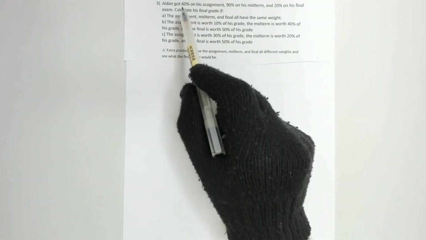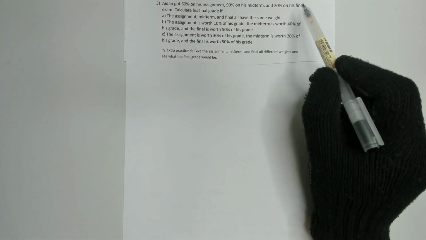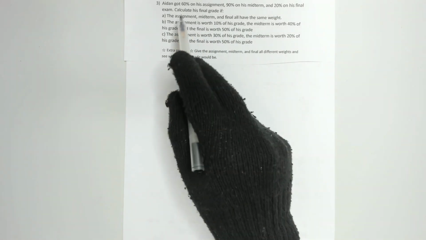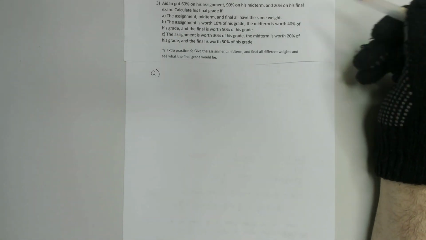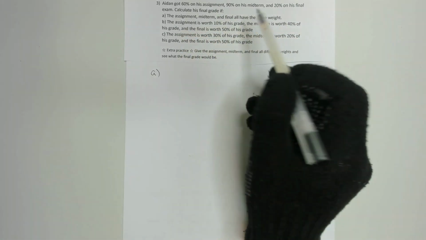Question 3. Question 3 says Aiden got 60% on his assignment, 90% on his midterm, and 20% on his final exam. Calculate his final grade if, and we have different possibilities for how these assessments are weighted. The first one says if the assignment, midterm, and final grade all have the same weight, what's his final grade going to be?